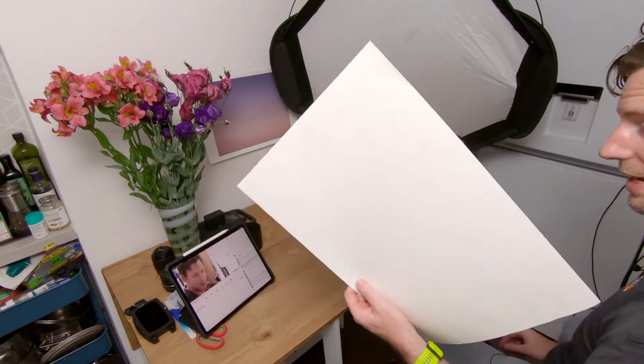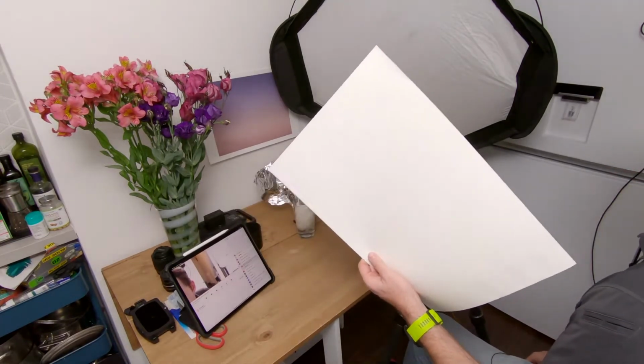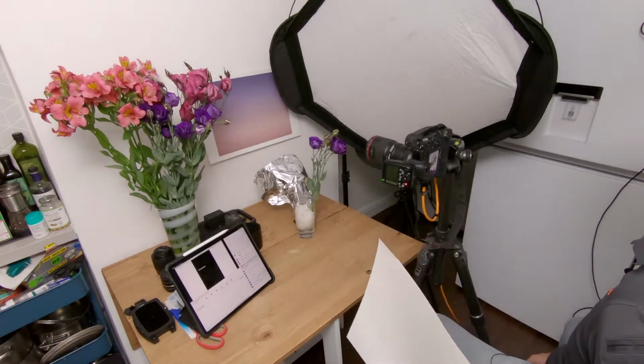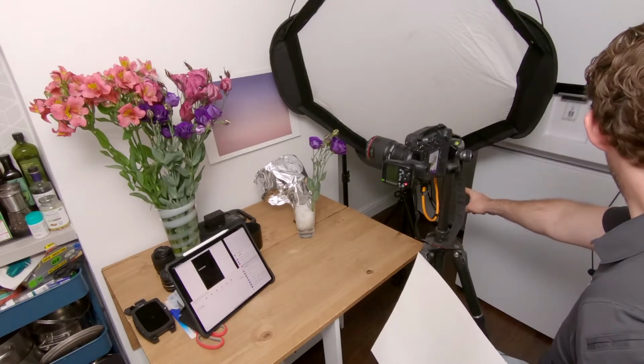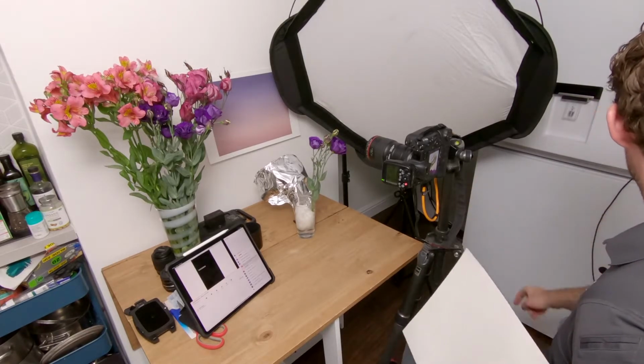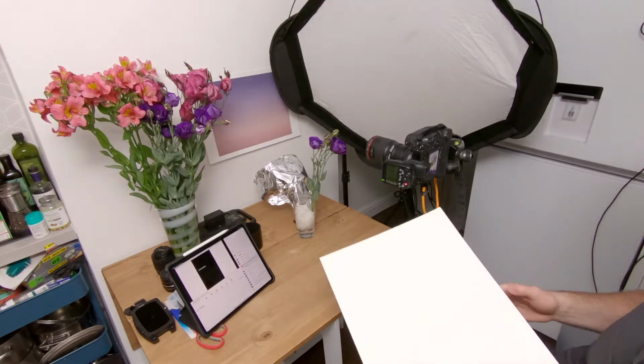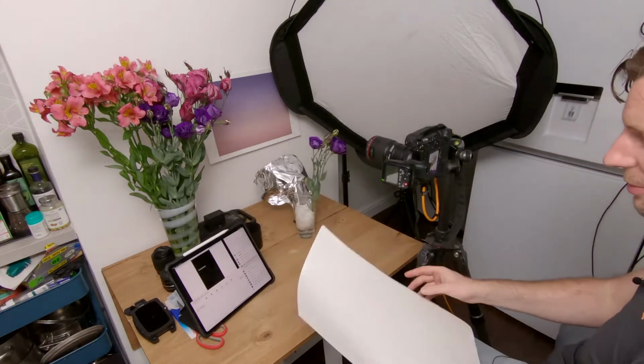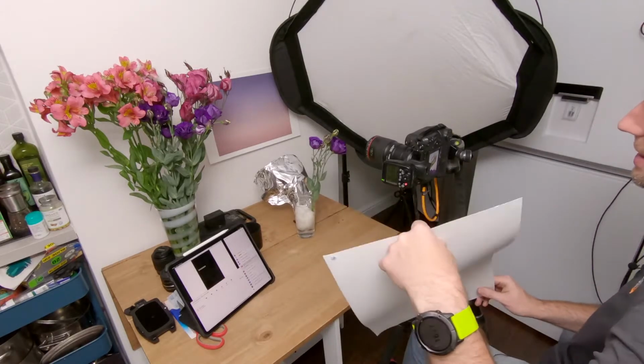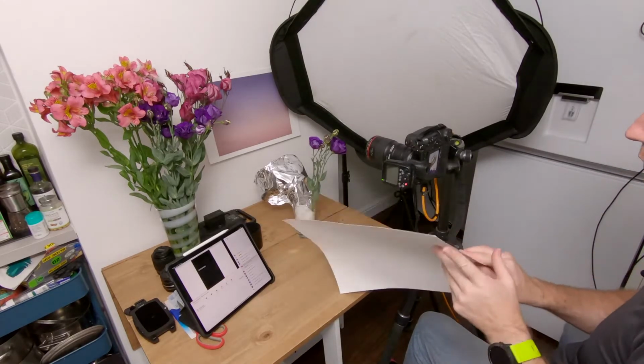What we're going to go with is our trusty piece of white paper or white card, our reflector. What you can possibly see down here, past my fridge, is that there's a couple of reflectors down there, but they would be big and unwieldy. White paper, as I said before, works perfectly. It's nice and lightweight. Everyone's got some white paper.